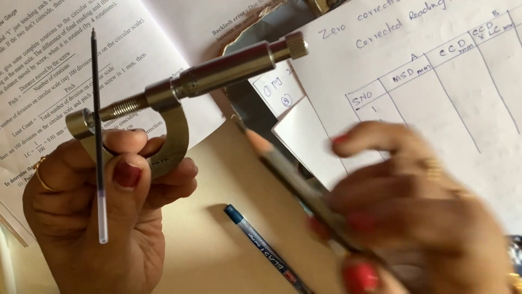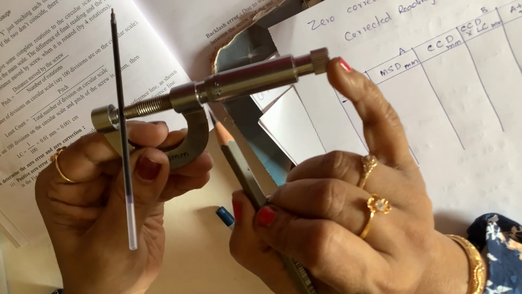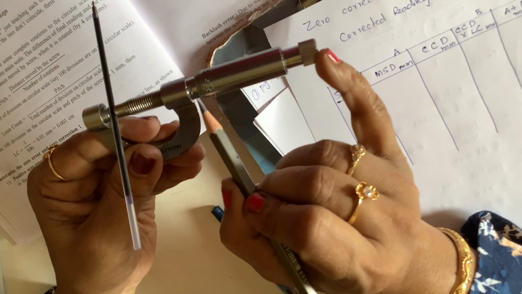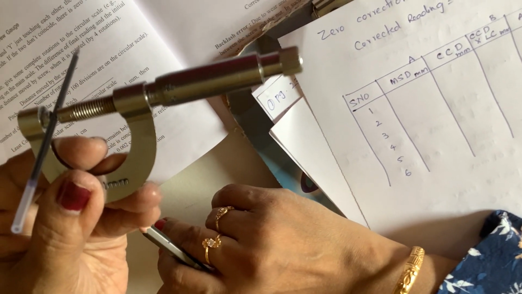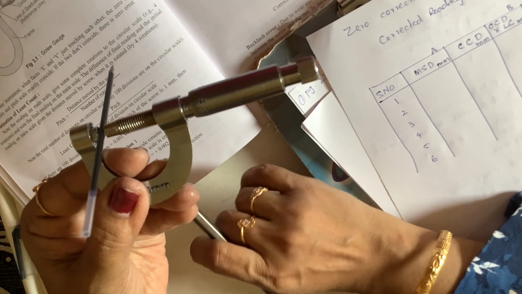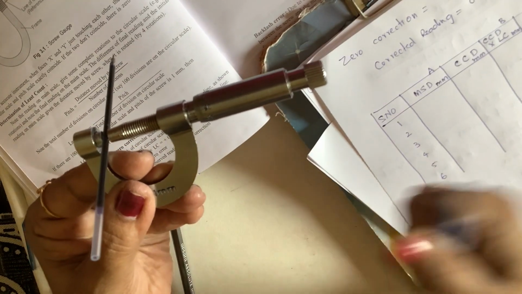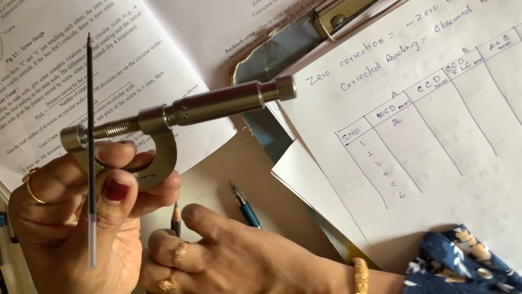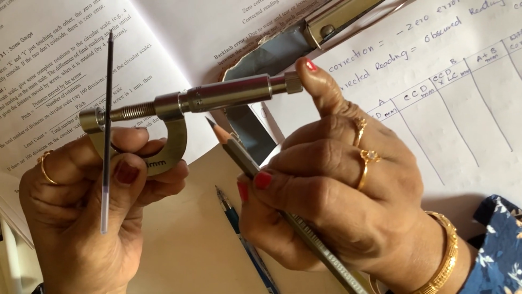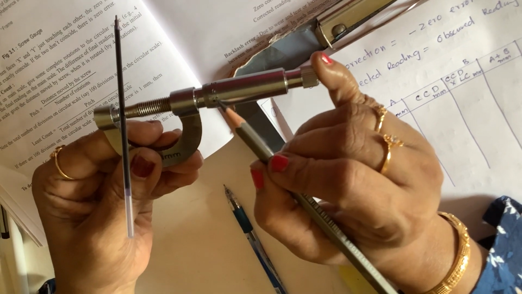Now you see which is the division. So first one is 0, 1, 2. Second division is there. Can you see? Yes or no? So that means main scale is 2 and coinciding circular scale division. So this is 70, 80, this is 90.